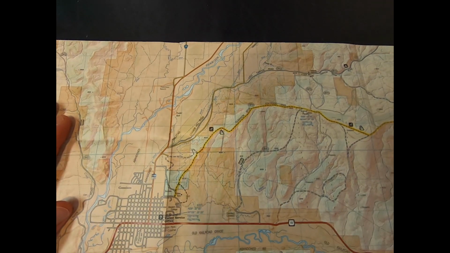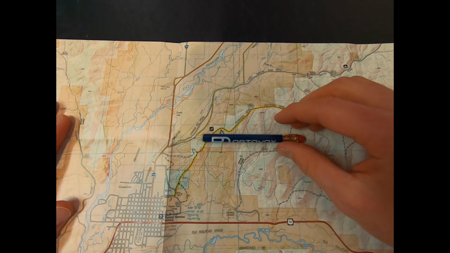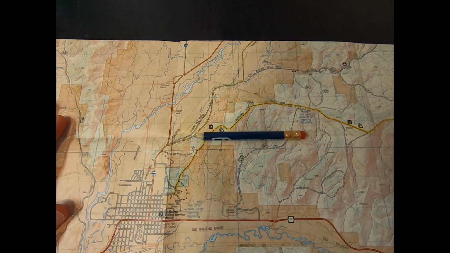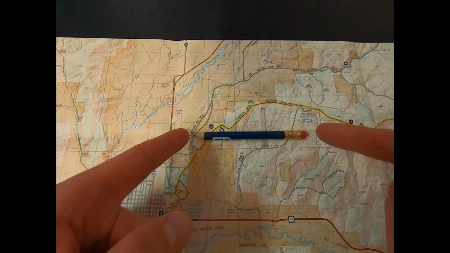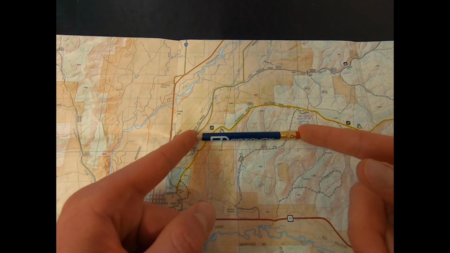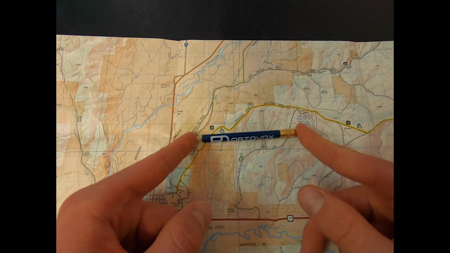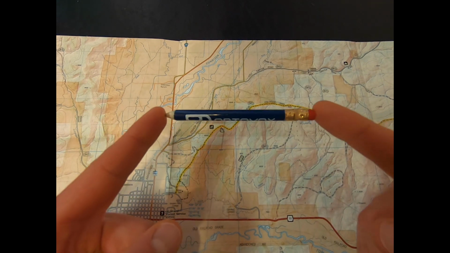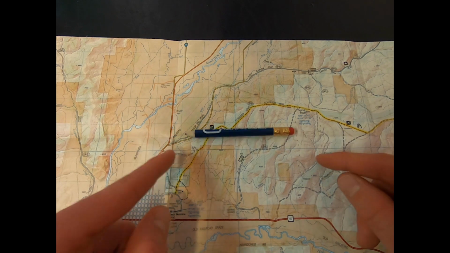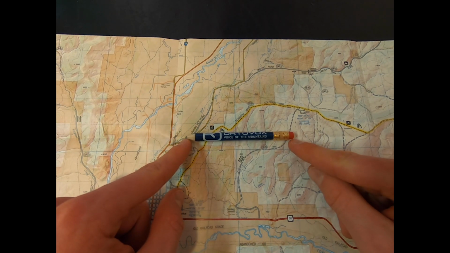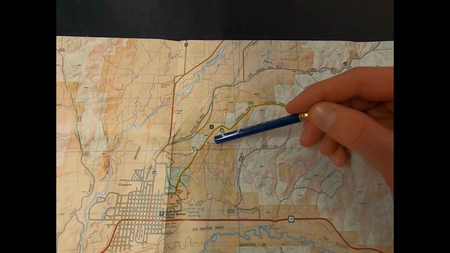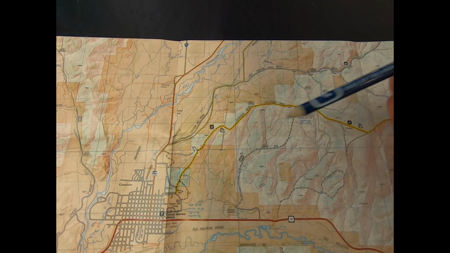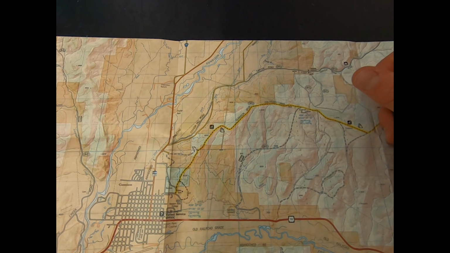So what does that mean? That means that any one object in real life would mean that there's 40,680 of those lined up on the ground. So if I were to take this pencil and lay it here on the map, between this point and this point, you would have 40,680 of those pencils in a row in real life. That also works with inches, feet, or whatever object you want to move that onto.